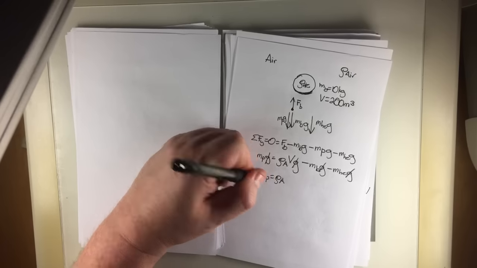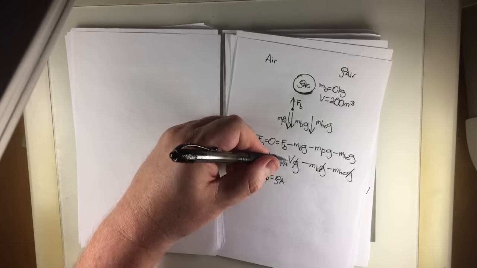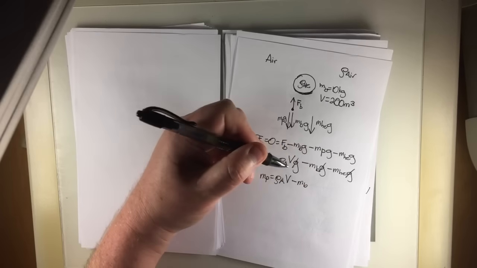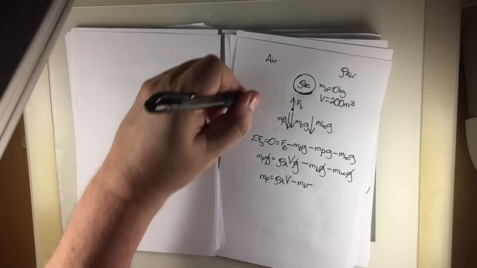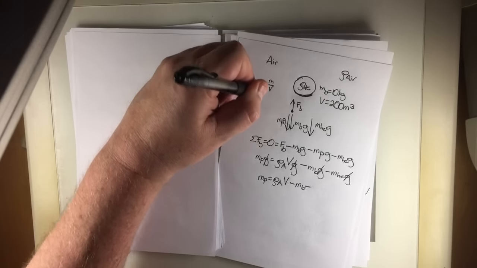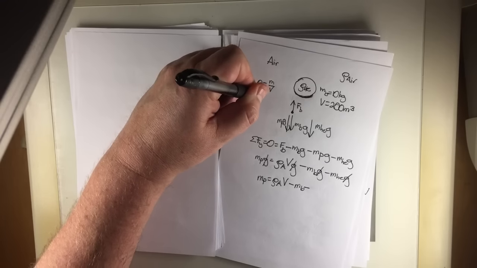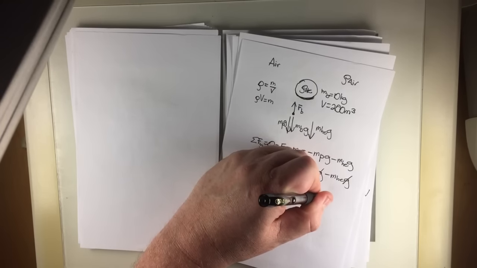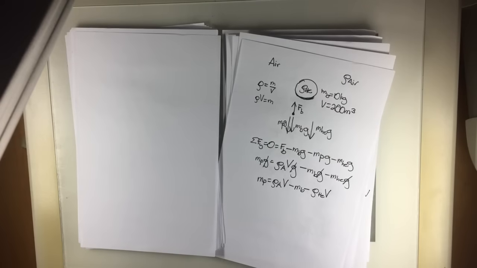So the mass of the paint is the density of air times volume minus mass of the balloon, which they give you, minus mass of the helium. They did not give you that, but the density of helium is mass over volume, so density times volume is equal to mass. So this becomes density of helium times volume. And there you go. Then solve.